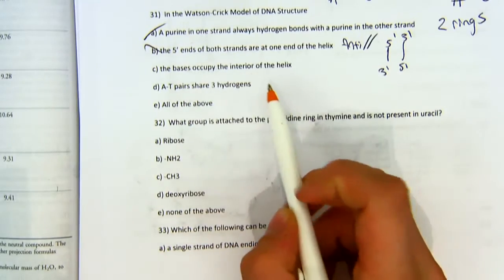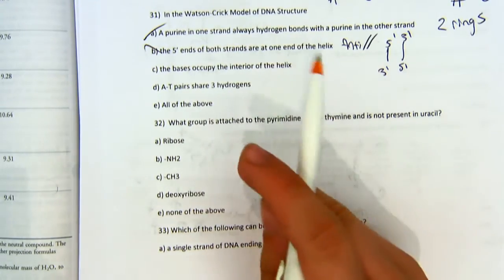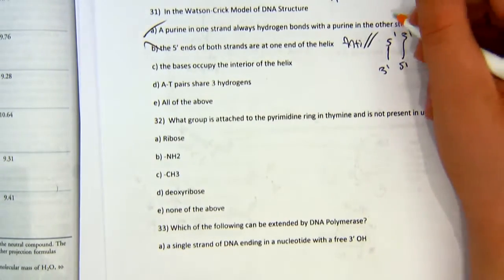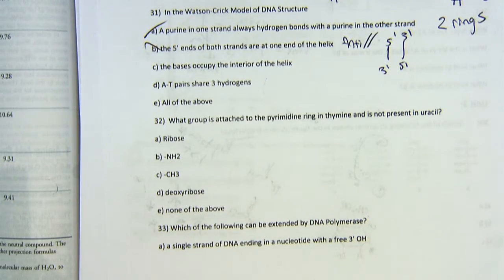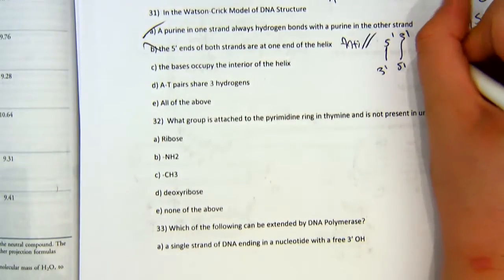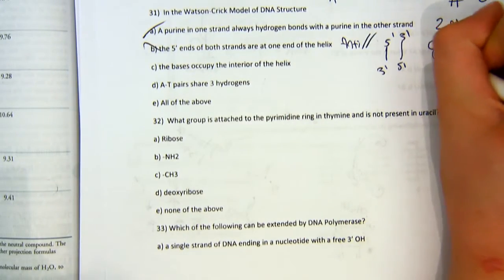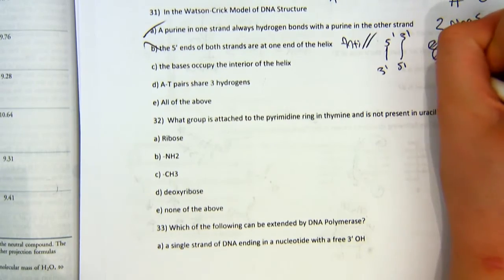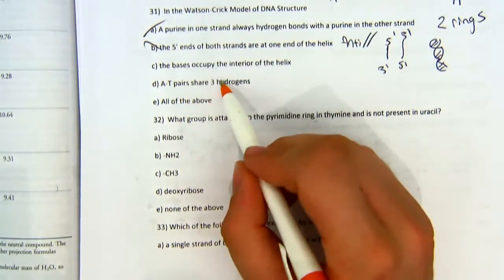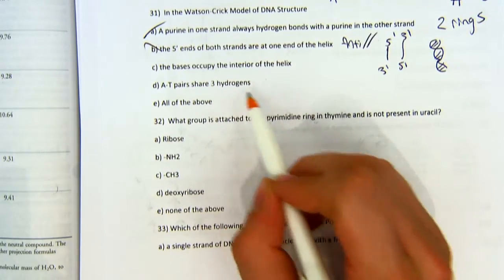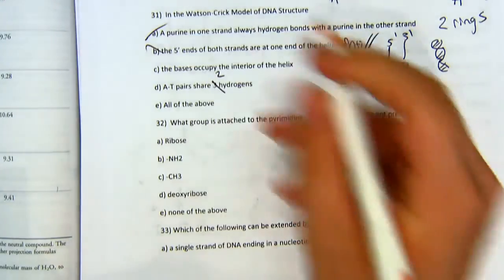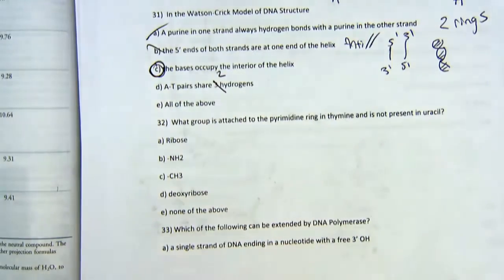The bases occupy the interior of the helix. Well, I mean, our backbone's made of those phosphodiester bonds, and the bases are in the middle if you draw it out. So, I don't know. That's seeming pretty good to me right now. But let's see what else there is. AT shares 3 hydrogens. No, that's 2, right? So I'm thinking C looks pretty good.